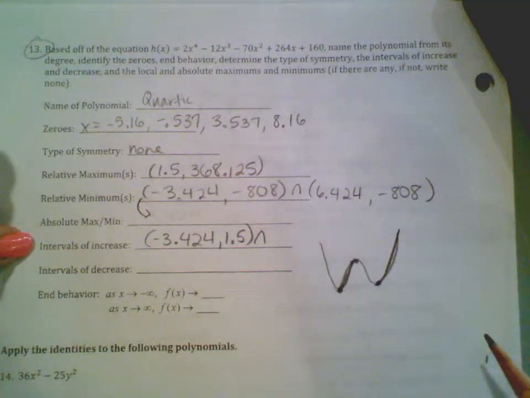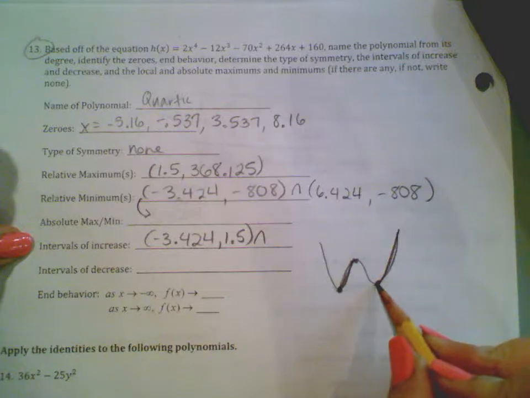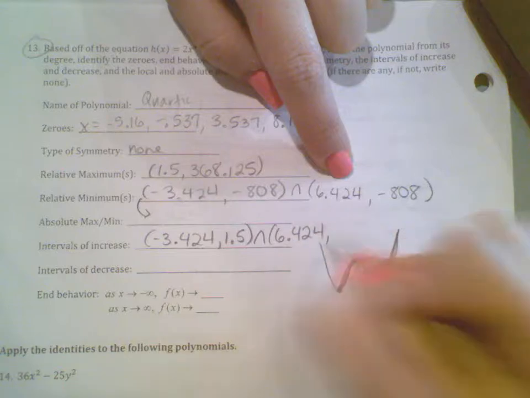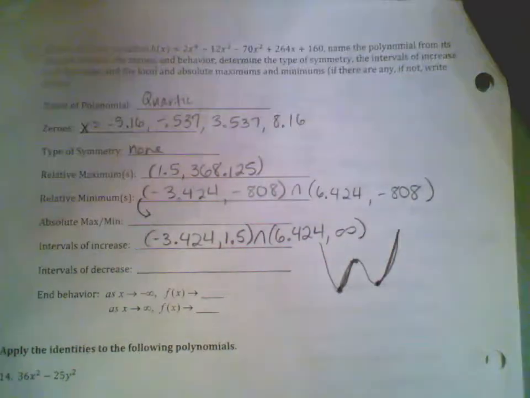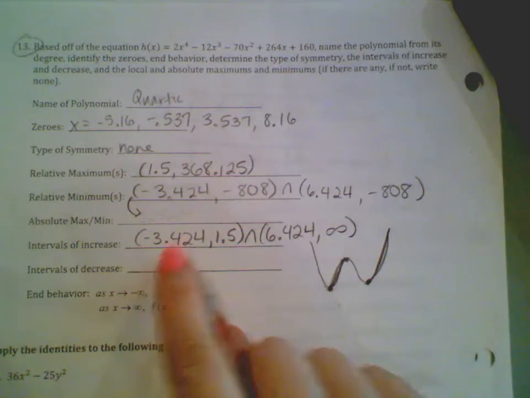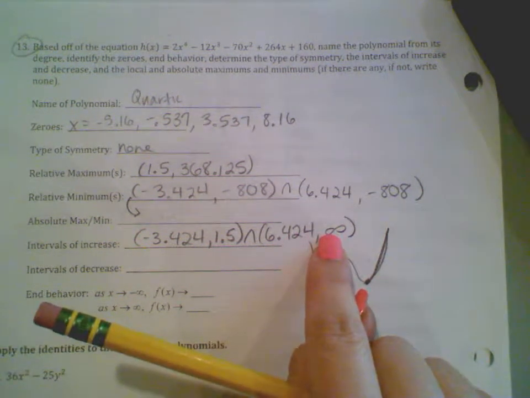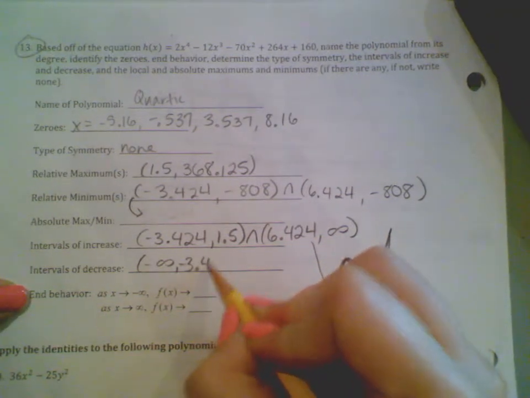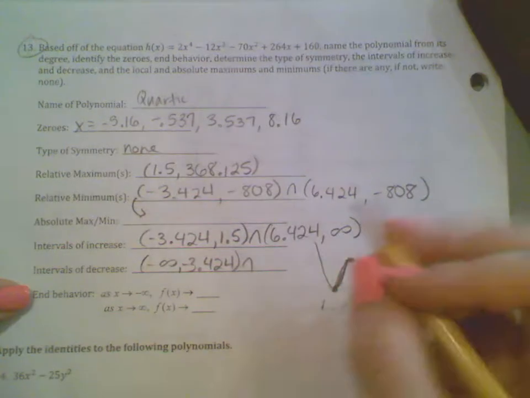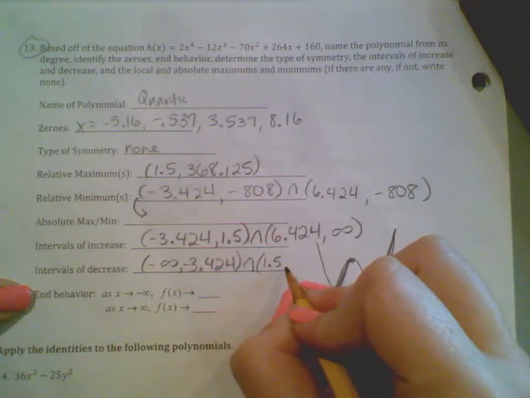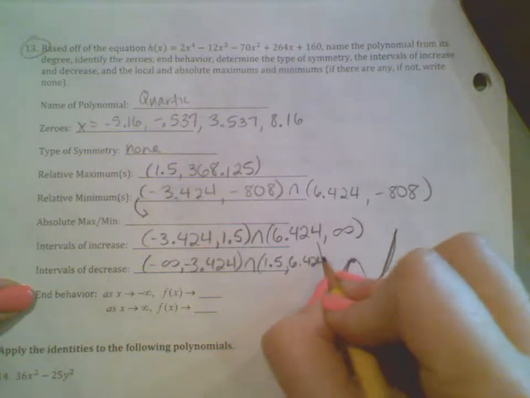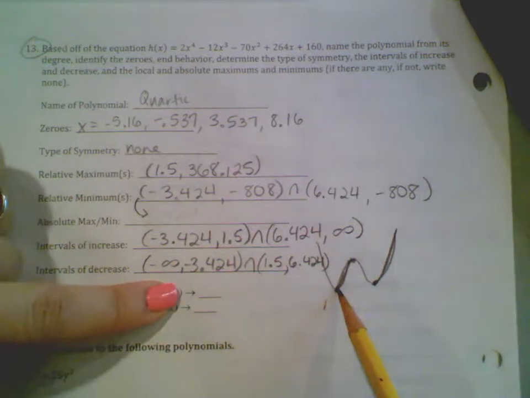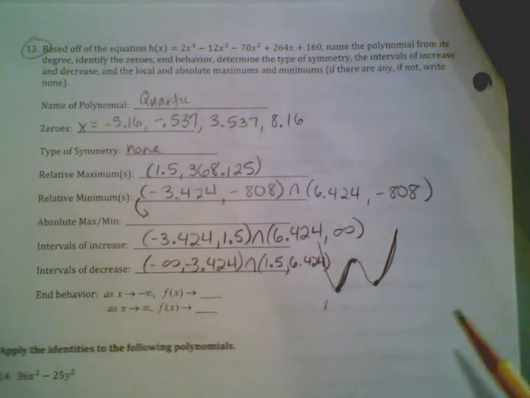The other part that's going to be an interval of increase is going to be from this minimum, which we have that point already, 6.424, all the way to infinity. Now, if it's increasing from here to here and here to here, it must be decreasing in the other places. So I can say that from negative infinity to negative 3.424, it must be decreasing. And from 1.5 to 6.424, which we know is true because from negative infinity until this point, it will decrease. And then from here to this point will decrease as well.